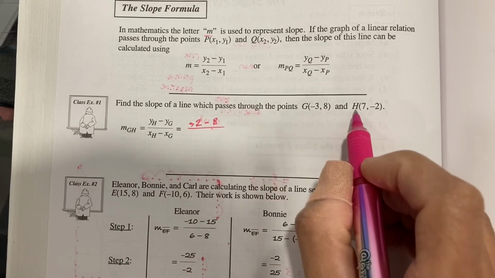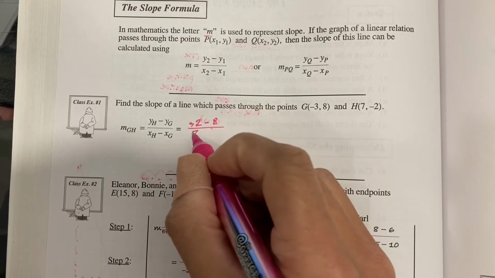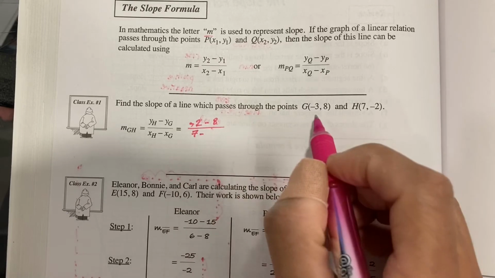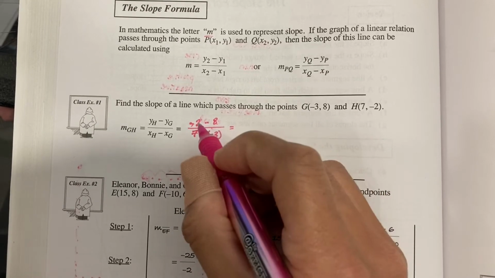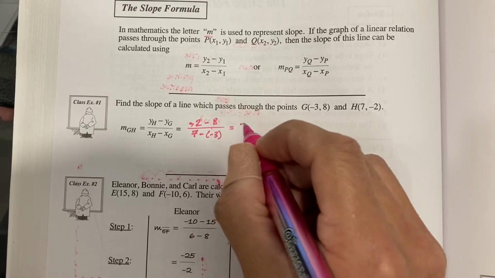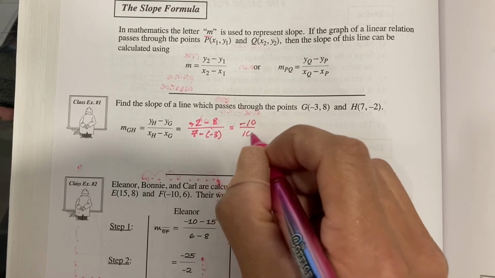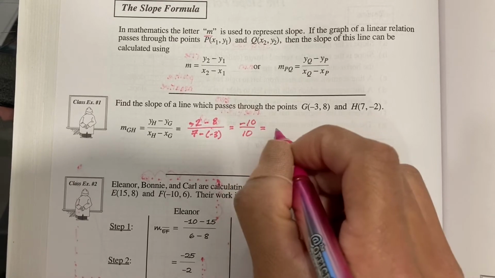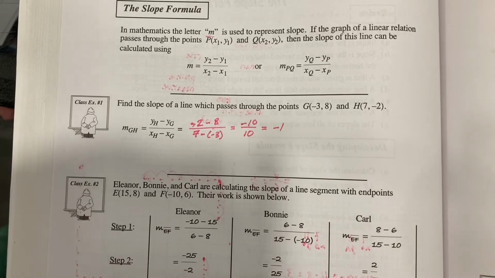Here's my H coordinate, and here's the X value there. And so that's going to be 7 subtract -3. -2 minus 8 is going to be -10, and 7 subtract -3 is going to be +10. And -10 divided by 10 will give us -1. And so our slope here is -1.